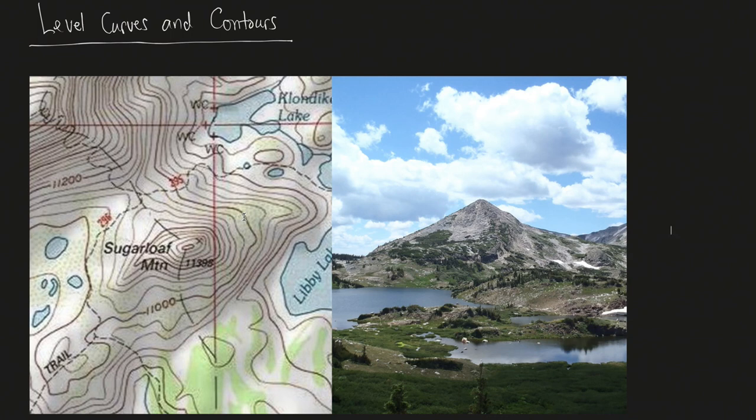If you decide to go rogue, let's say you're a part of a group of hikers, and you decide, I'm gonna go rogue and I'm gonna try to get up to the top of this mountain faster, and you start jumping from one of these curves to another curve to another curve, then based on the labeling on this topographic map, your elevation would be increasing, right?